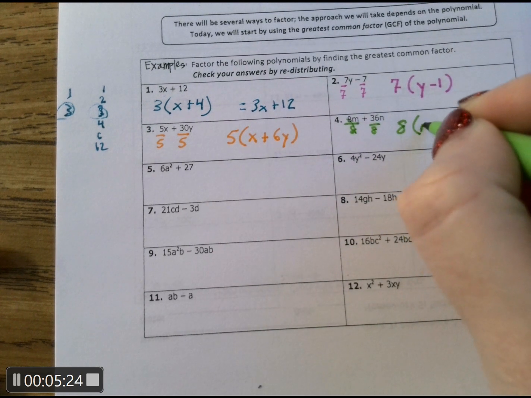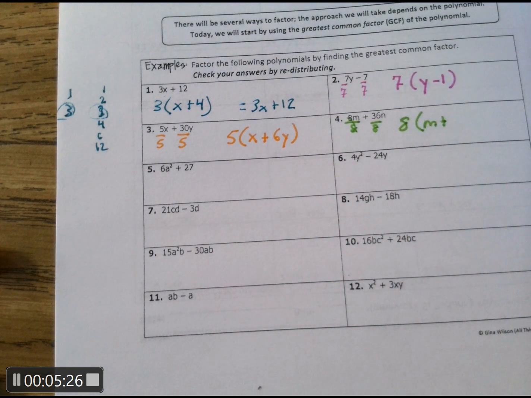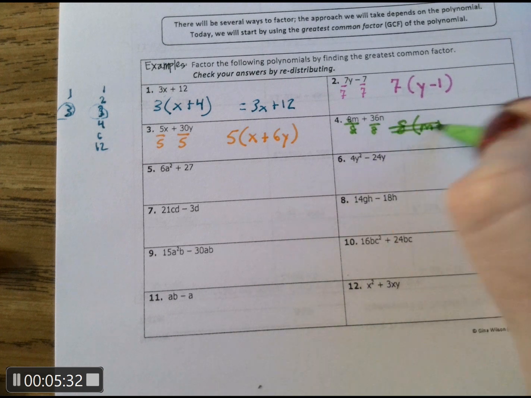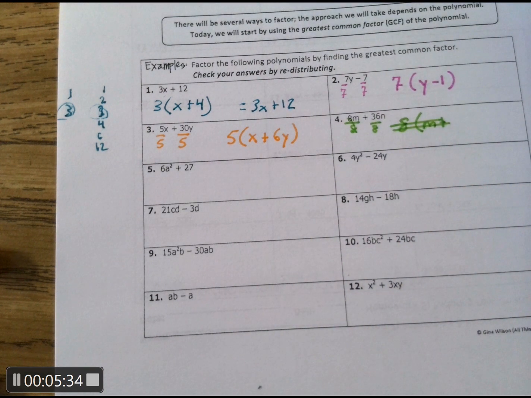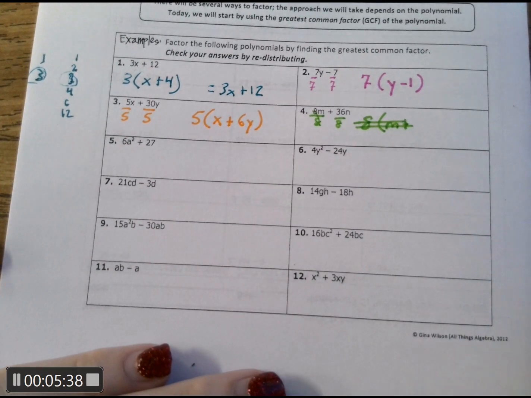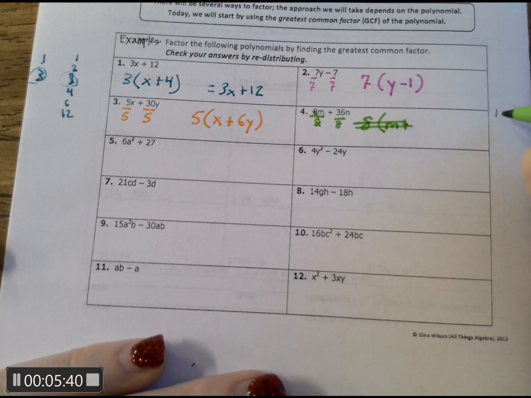So you get m plus, wait a second, 36 does not go into 8. I'm sorry, guys. So, list out your factors of 8 and 36. I'm sorry. It's a rough morning. 1, 2, 4, 8.